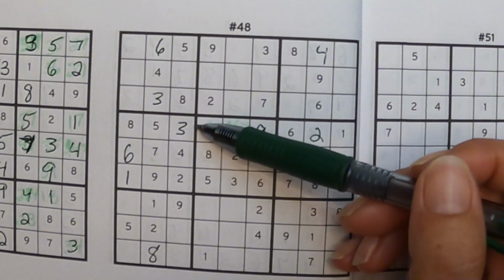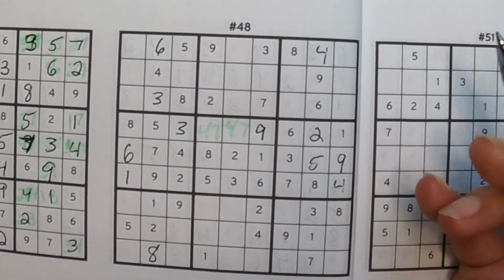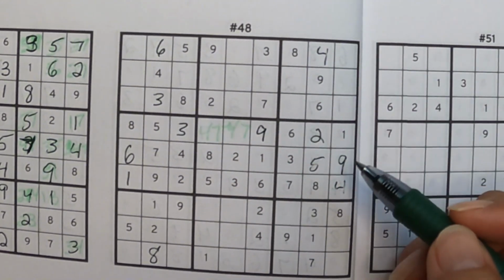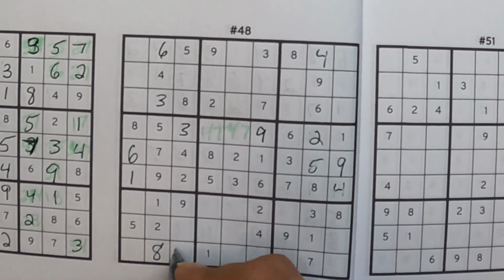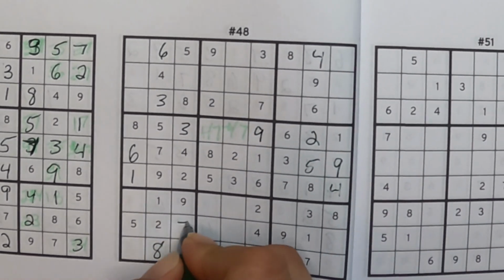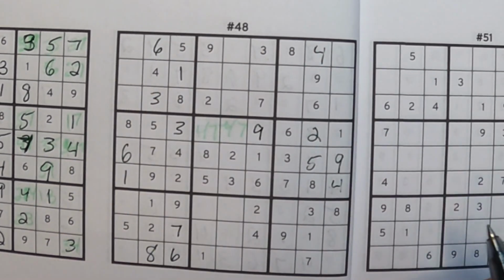For this column, we're missing 1, 6, and 7. We've got a 1 and 7 here, so this is our 6. 1 here makes this our 7. 1.